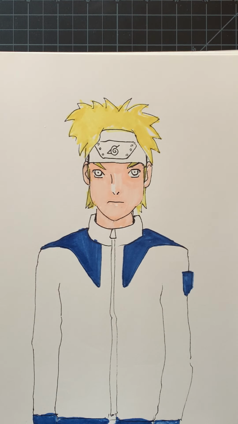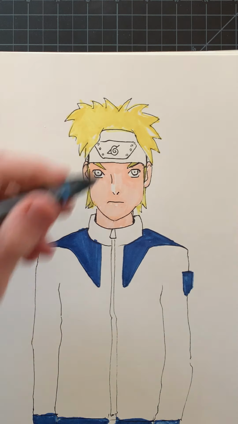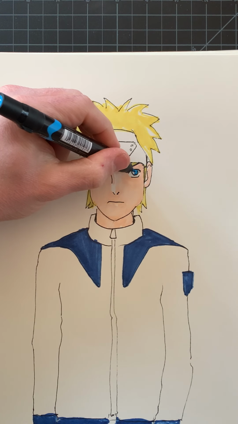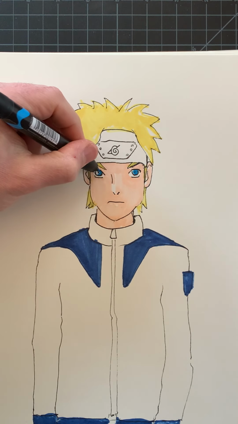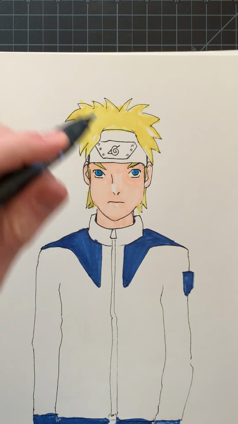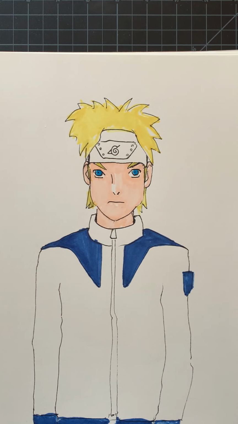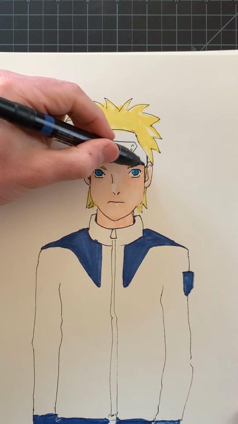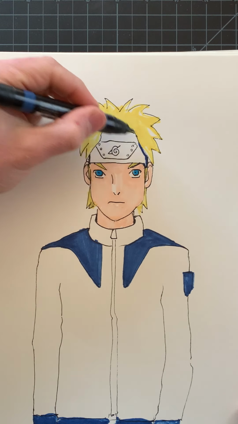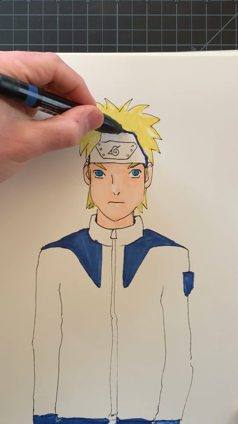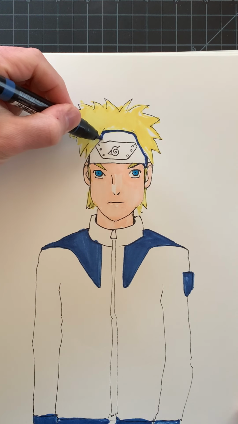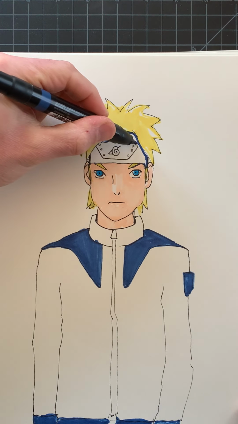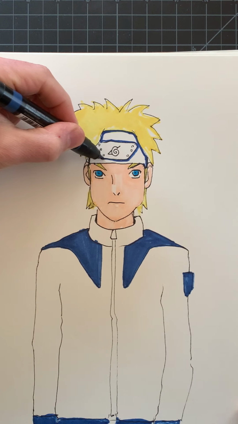All right, I'm going to do the inside of his eyes, a light blue color there and here. And I'm also going to use that dark blue color to color in around his headband and around this detail area.